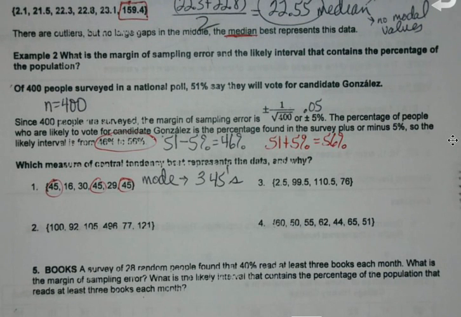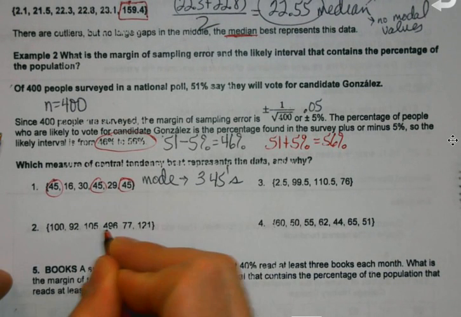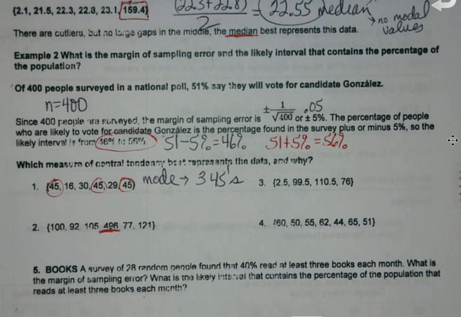What about the second one? Okay, first question I'd always ask myself on these: do you have any outliers? Okay, we do. 496 is kind of out there, so that's going to eliminate mean. Do I have numbers that repeat? No, that eliminates mode.